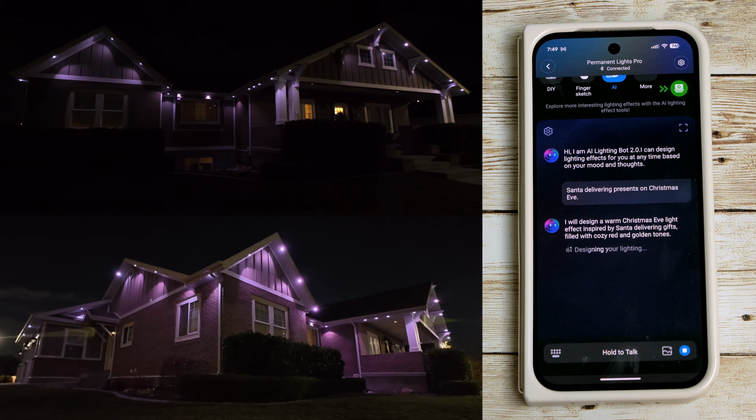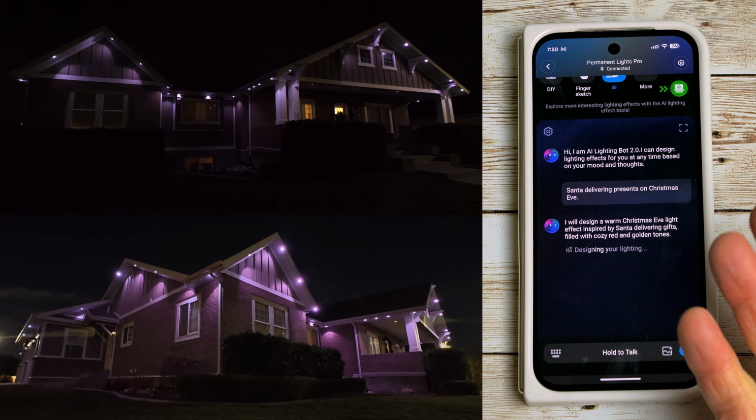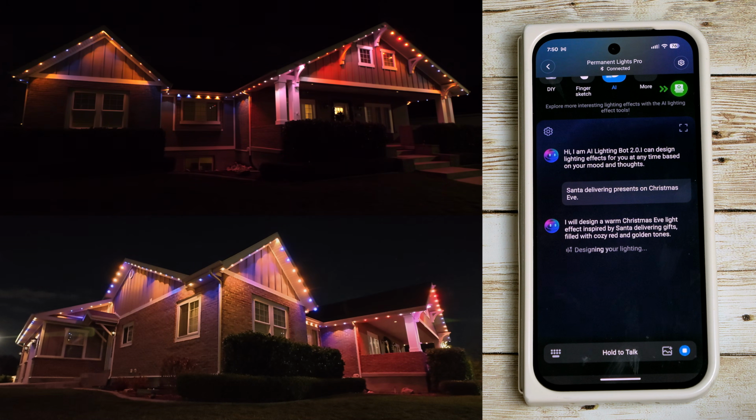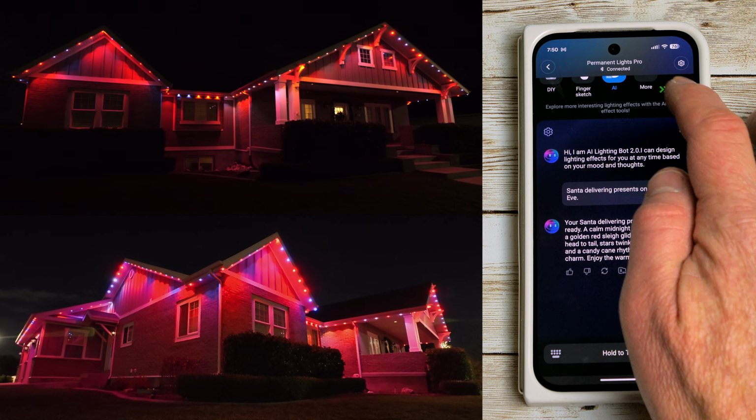So now it says, I will design a warm Christmas Eve light effect inspired by Santa delivering gifts filled with cozy red and golden tones. So now it's designing the lighting effect. And then after a minute or so, it will apply that to the home and we can see what that's like. And if we like it, we can save that as well. There you go. That looks pretty cool.